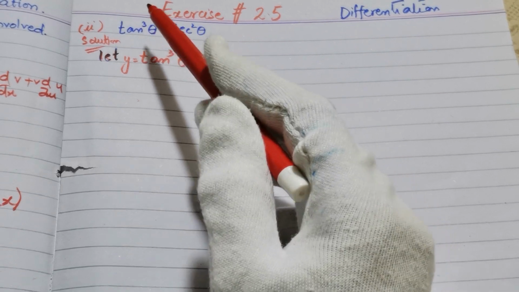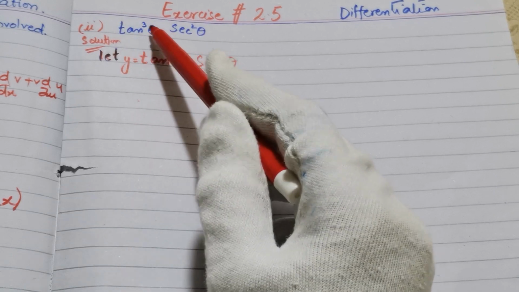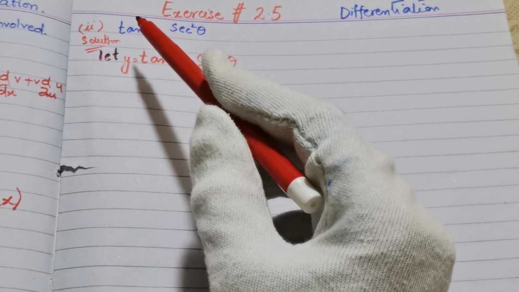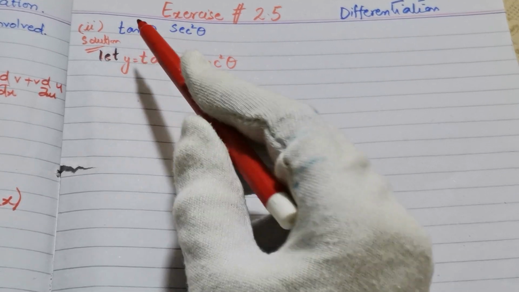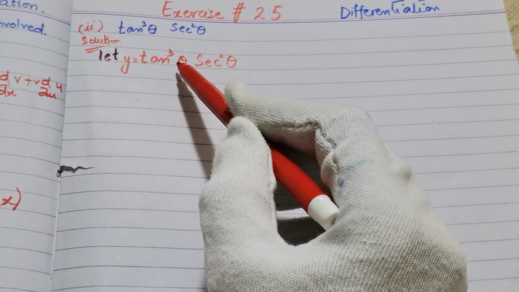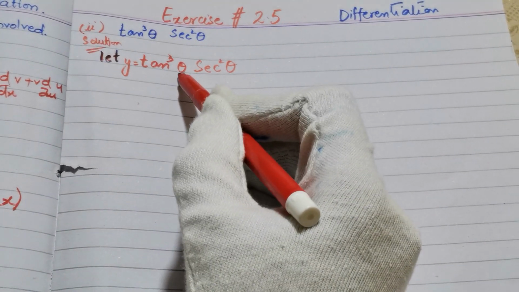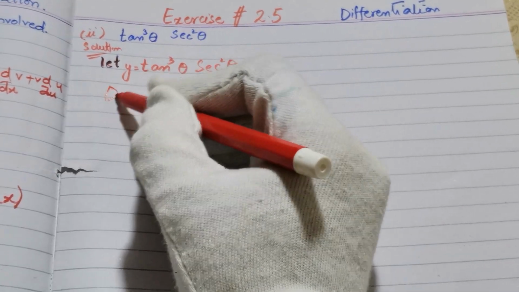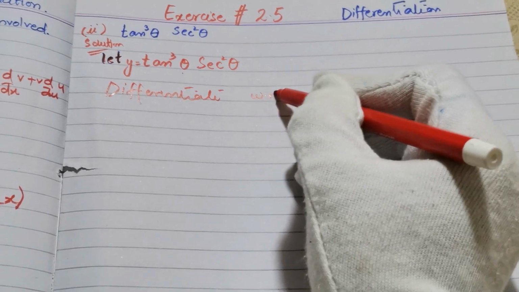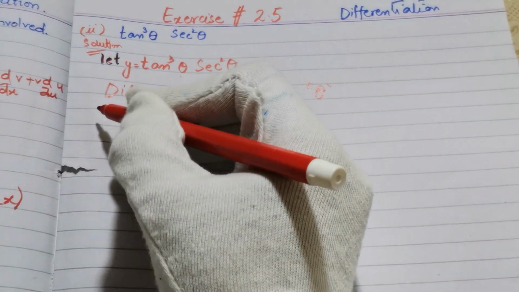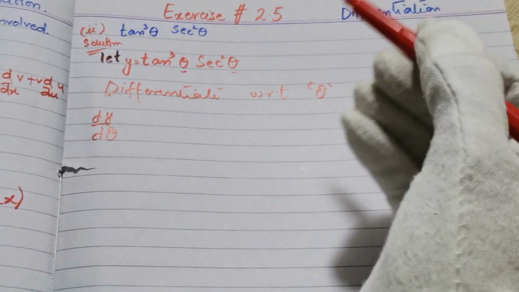In a question, if the term is given in the form of a supposition, for example y is equal to this term or u is equal to whatever, then we will not suppose in the second step. Here there is no supposition, so first of all we will suppose y is equal to tan cube theta secant square theta. Now here the variable is theta, so we'll differentiate with respect to theta, dy by d theta. On the right side the variable is theta.